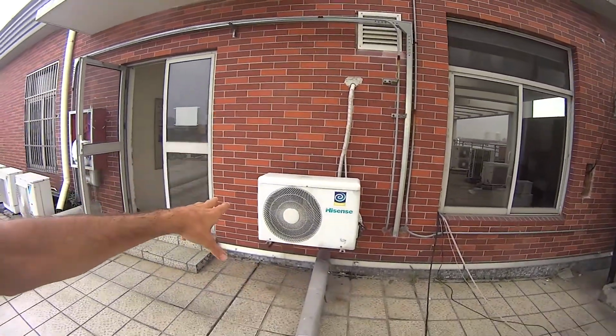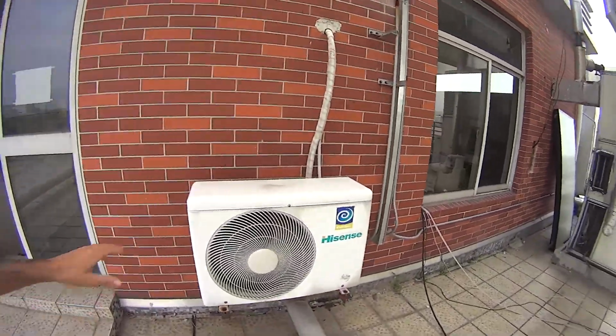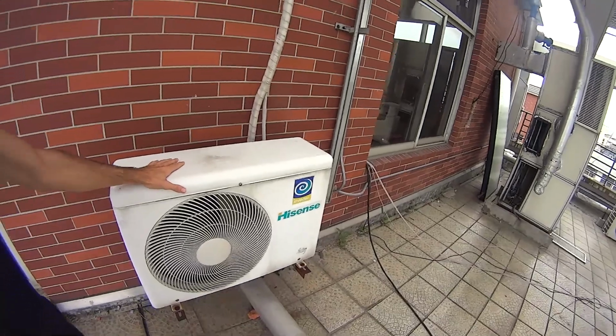And then here's the outdoor section of what we're working on. And this specifically is the unit that I'm working most with. And I'll explain exactly what I'm doing in a second.